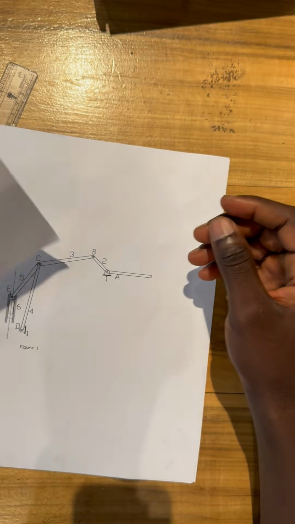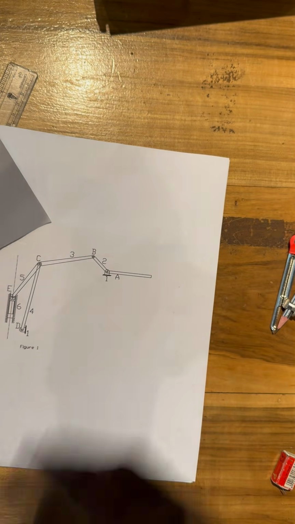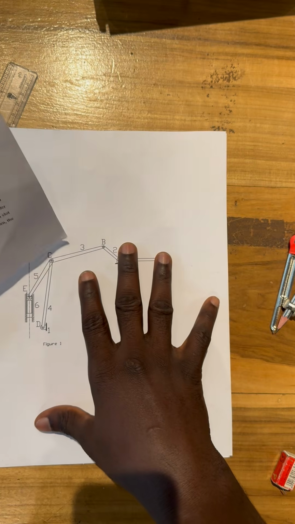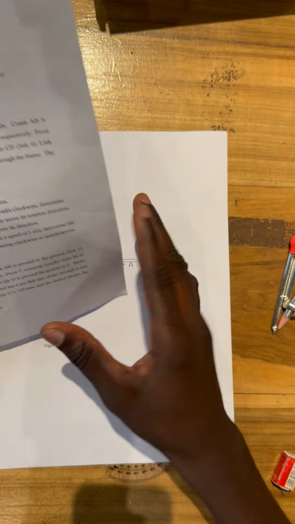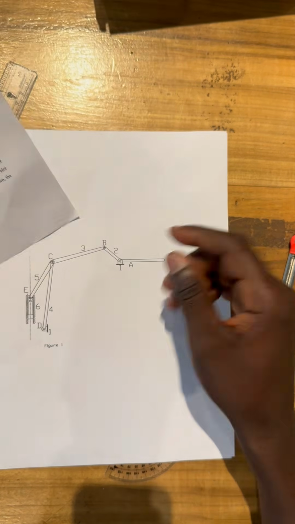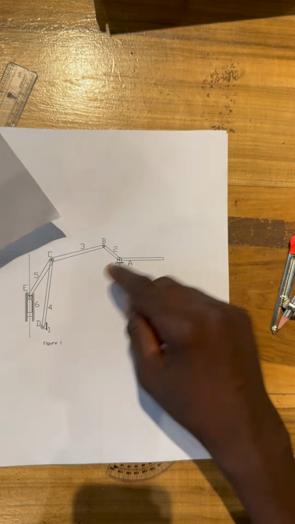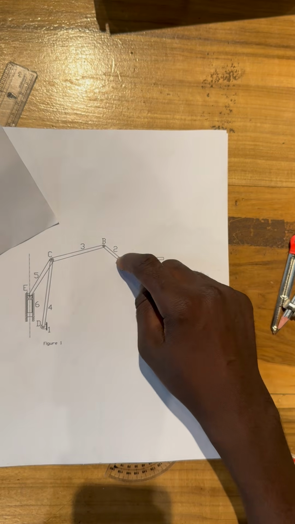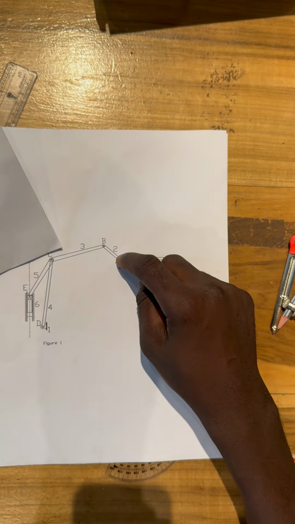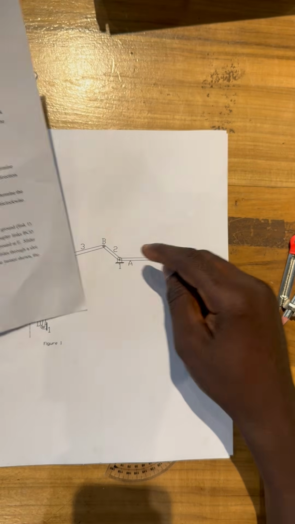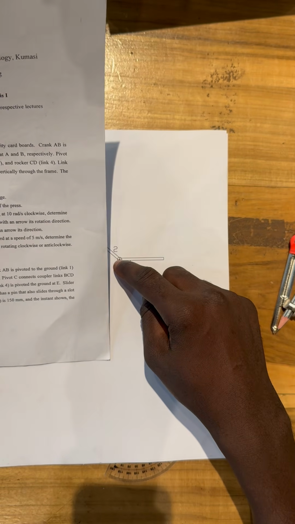So assignment 7 question 1 has got to do with this figure, and let's read it out. Figure 1 shows a mechanical press for punching out identity cardboards. Crank AB, this is a crank AB, which is link 2. Crank AB is pivoted to the frame, link 1. Okay, so that's the ground link 1.